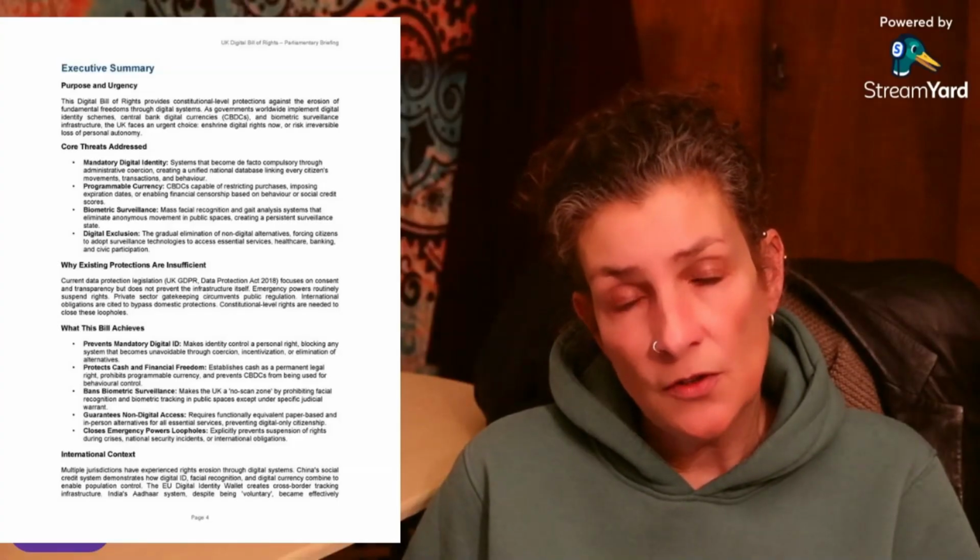So in the international context, we've put in some examples from the international context. Multiple jurisdictions have experienced rights erosions through digital systems. China's social credit system demonstrates how digital ID, facial recognition, and digital currency combine to enable population control. The EU digital identity wallet creates cross-border tracking infrastructure. So if you want to go from the UK into an EU country now, you will have a facial recognition biometric taken. The picture will be a biometric facial recognition, and you'll have your fingerprints taken.